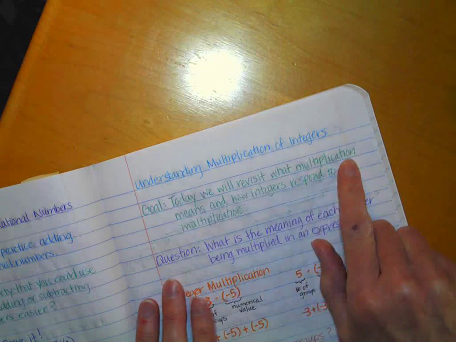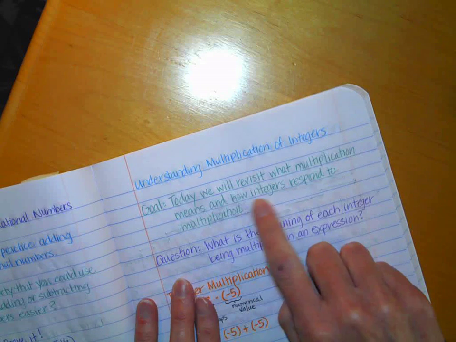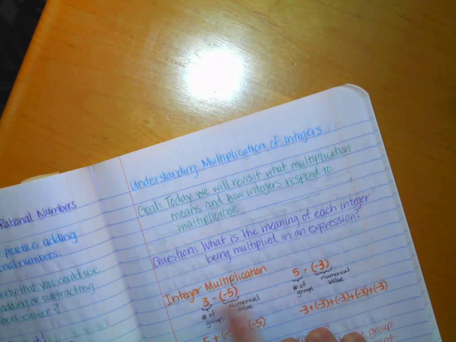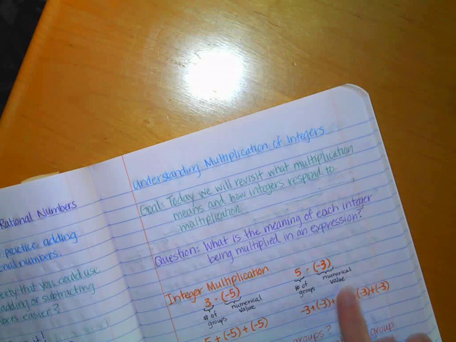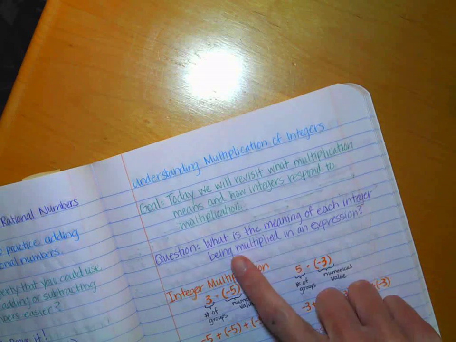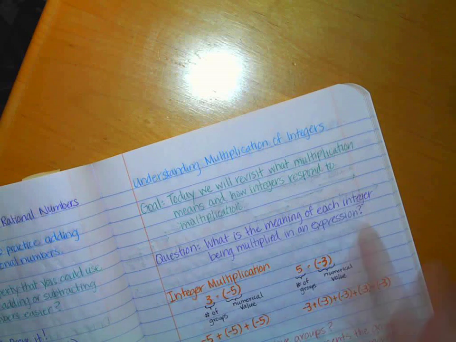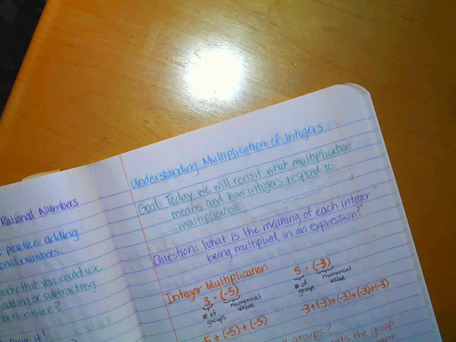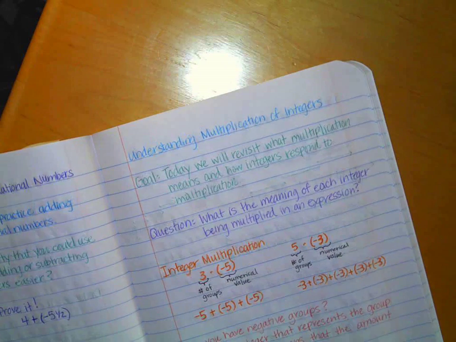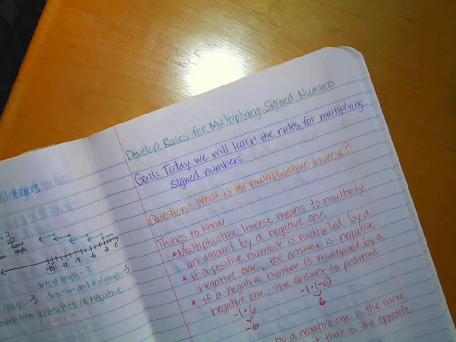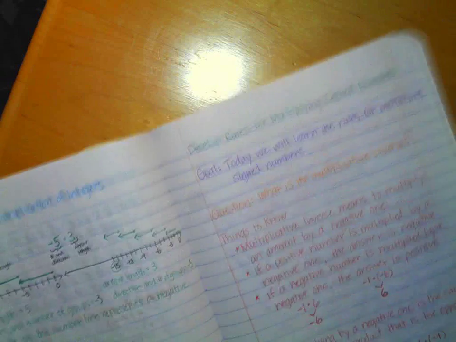All right, let's take a look at our goal really quick. Today we will revisit what multiplication means and how integers respond to multiplication. We labeled it, so hopefully that's helping you. What is the meaning of each integer being multiplied in the expression? Remember, the first one is the number of groups. The second one is the numerical value. You have 4 practice problems on that side, and 6 practice problems on this side, so you should be good to go.